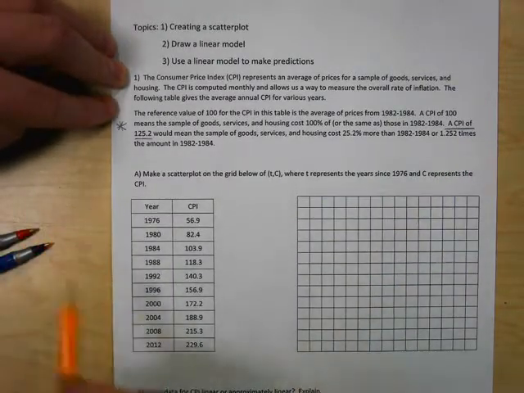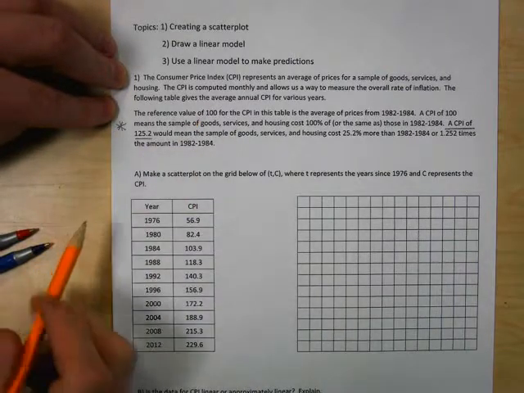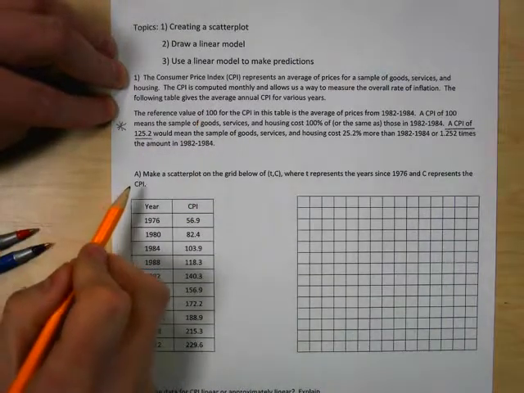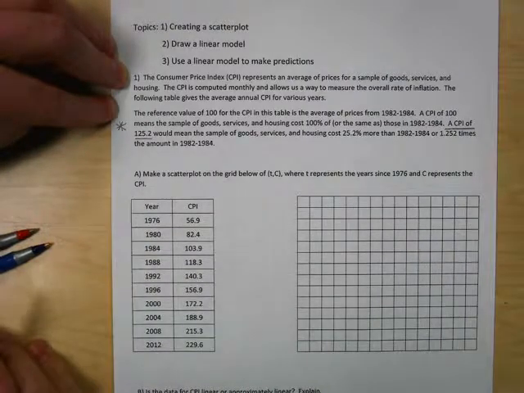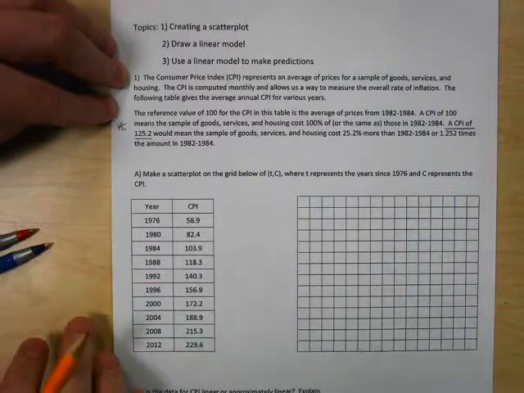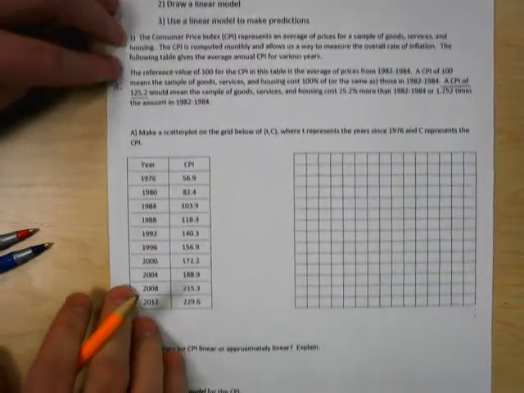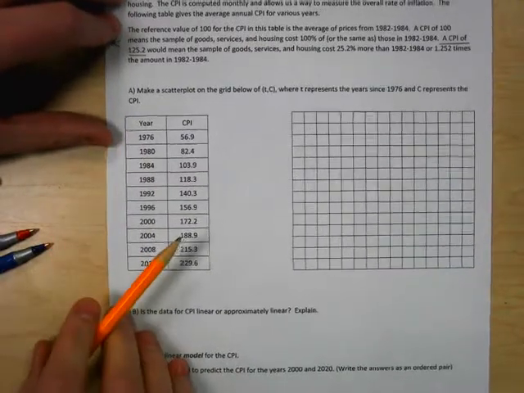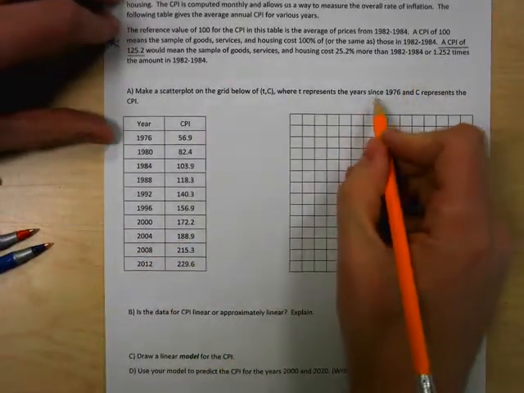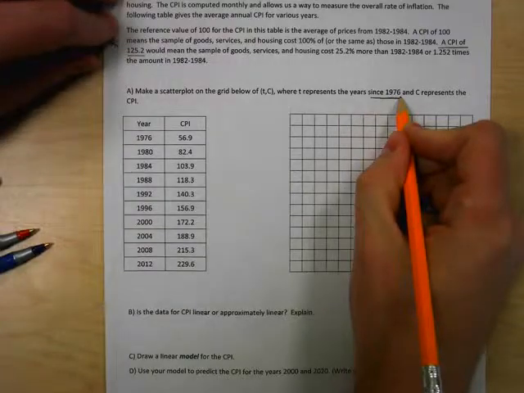Okay, so again, if you need to pause this and read the question again yourself, that's fine. But I'm going to go right to part A, just for the sake of time here. And we want to make a scatter plot on the grid below of T comma C, where T represents the year since 1976, and C represents the CPI. Okay, so when we look at our values, we have the year and the CPI. Well, notice they tell you that the years are since 1976.